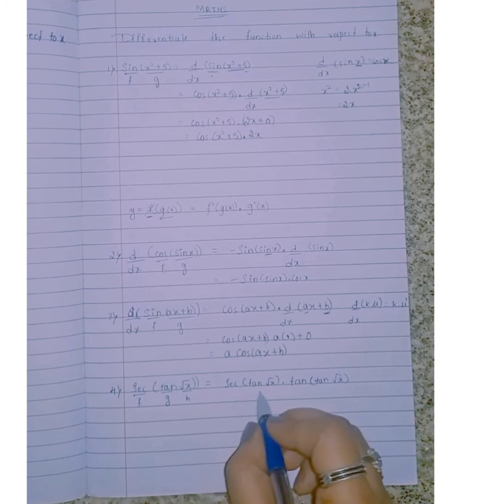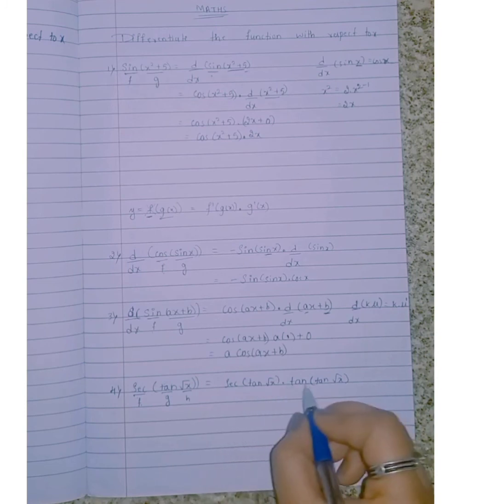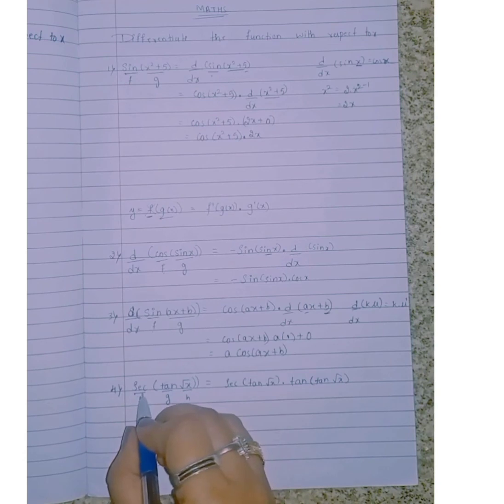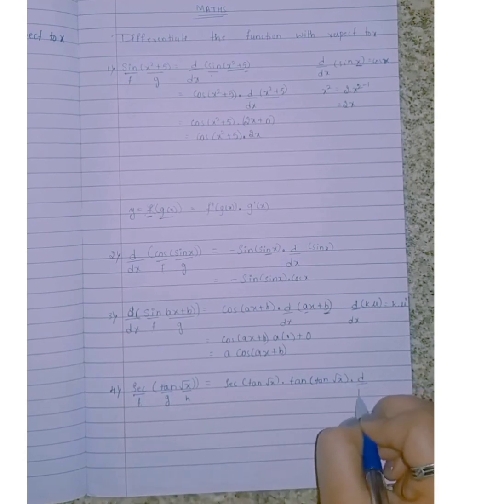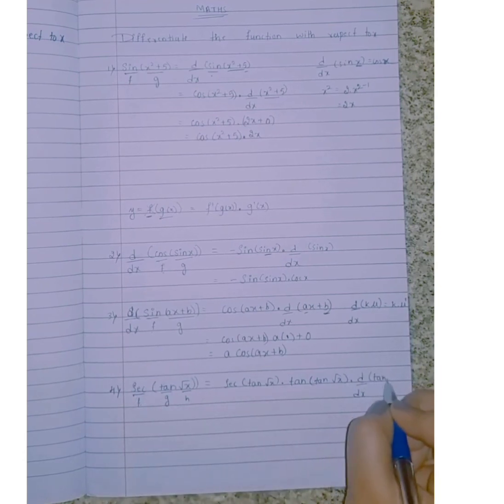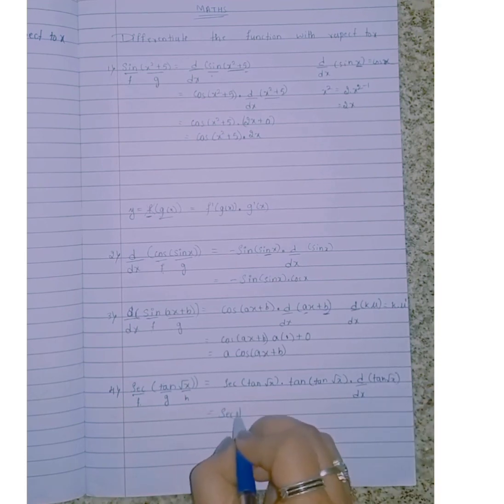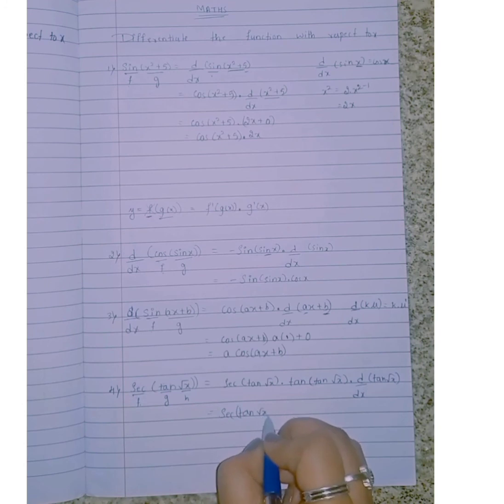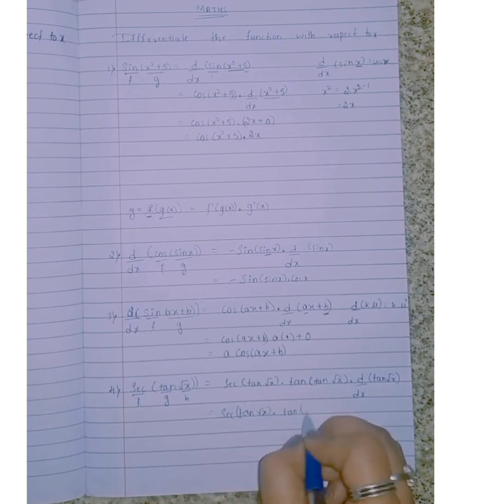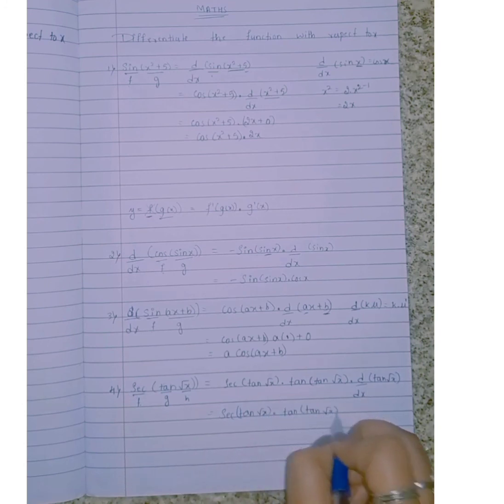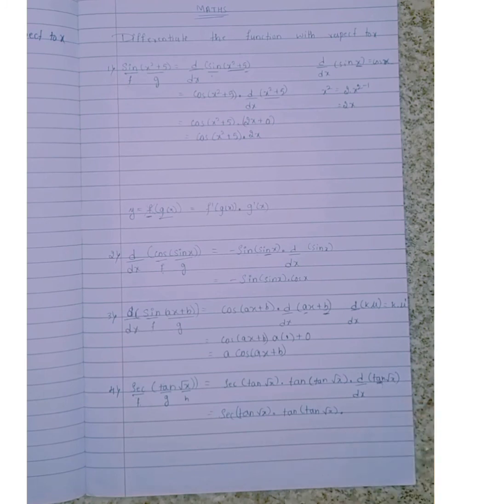Okay, so secant of tan root x into tan of tan root x, we have differentiated secant, into d by dx of tan root x we have to differentiate. Okay, and so secant of tan root x into tan of tan root x into the derivative of tan x. Differentiation of tan x is secant square x, in the place of x, there is root x.